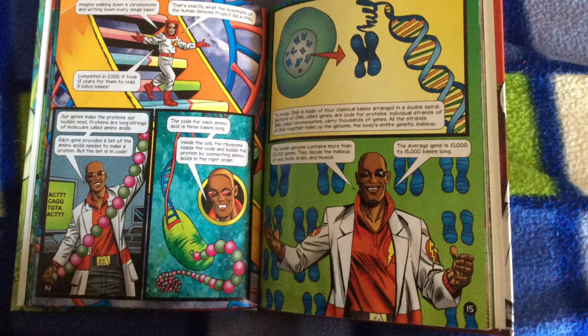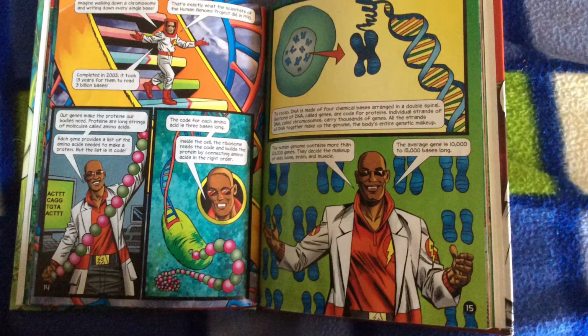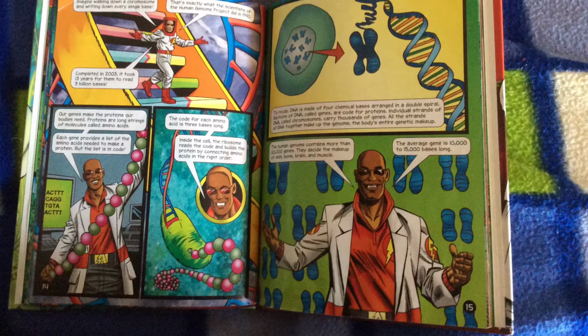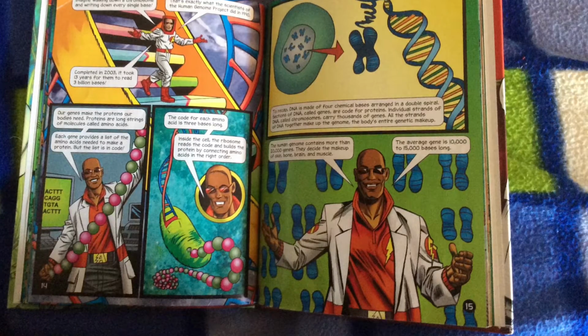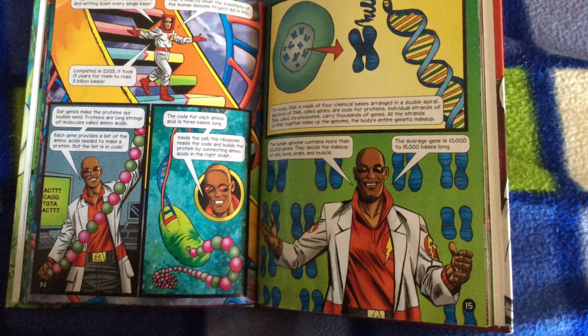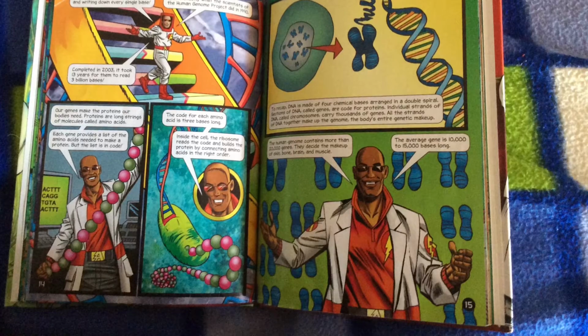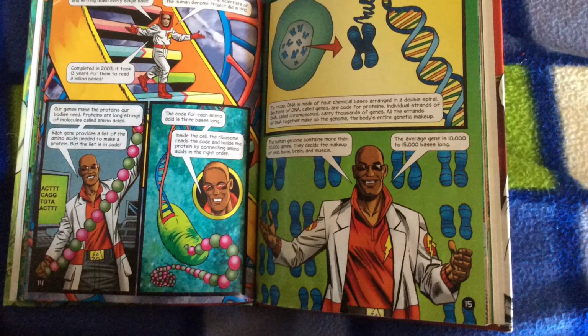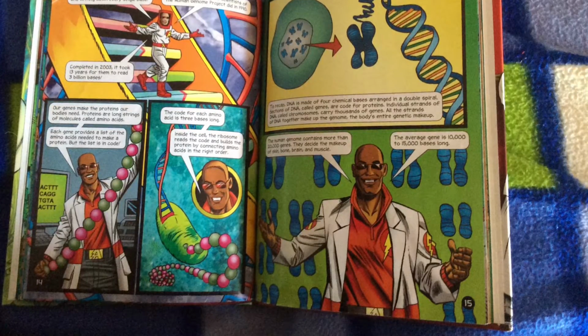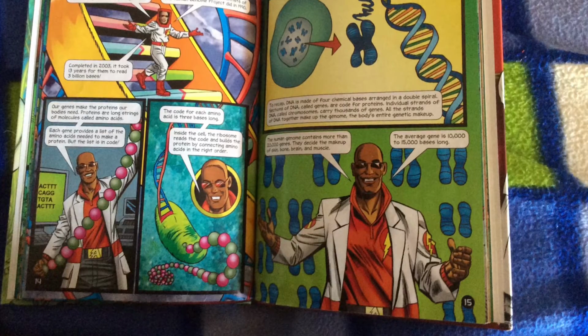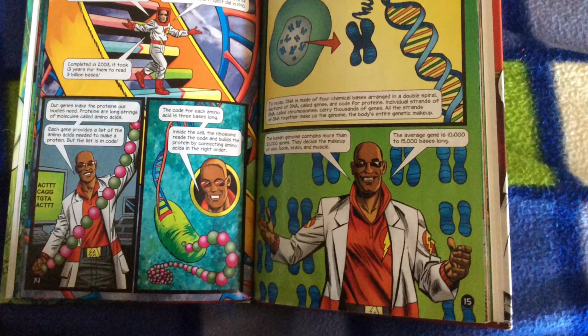Our genes make the proteins our bodies need. Proteins are long strings of molecules called amino acids. Each gene provides a list of the amino acids needed to make a protein, but the list is in code. The code for each amino acid is 3 bases long.